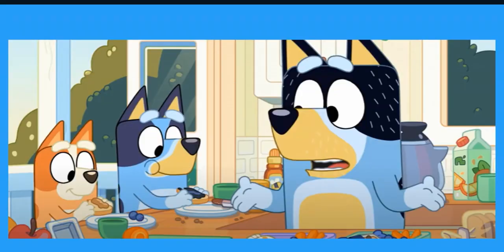And in Daddy Drop Off, when Bandit is packing Bingo and Bluey's lunches, he says gluten-free, gluten-not-free, meaning that Bingo avoids gluten. So Bingo is thought to have celiac disease, if I said that right, or she just avoids gluten.